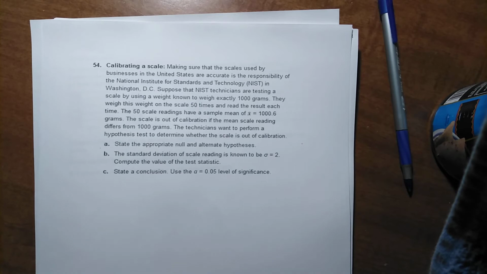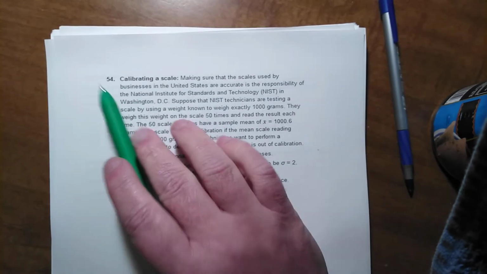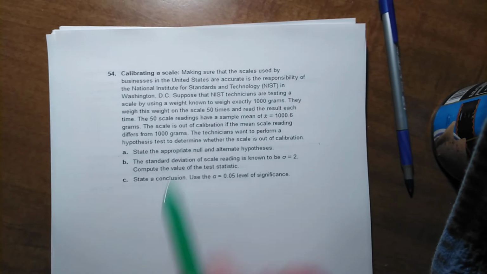All right, good morning. So, I promised you guys we were going to do an example of a test hypothesis, and that is just what we're going to do here. So, this is number 54 in your book, all right?